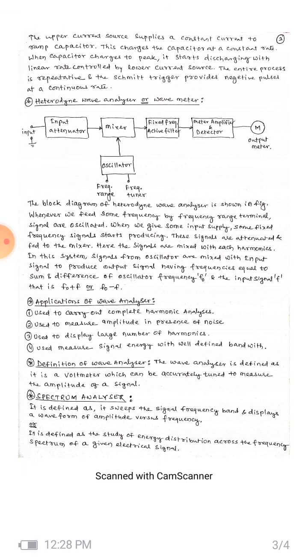Next we are going to discuss the heterodyne wave analyzer. Before that, we define what we mean by a wave analyzer. Basically it is a voltmeter which can be accurately tuned to measure the amplitude of a signal. Next, the heterodyne wave analyzer. Its blocks are the input attenuator, a mixer, an oscillator, a fixed frequency active filter, then a detector, and the output meter.